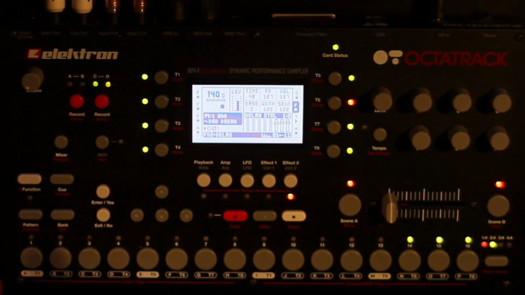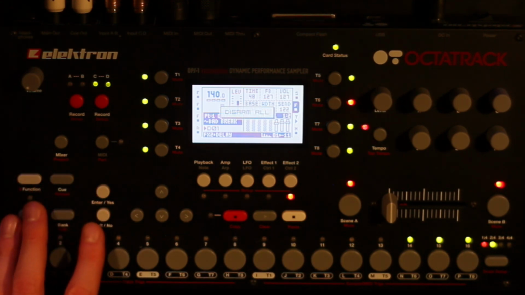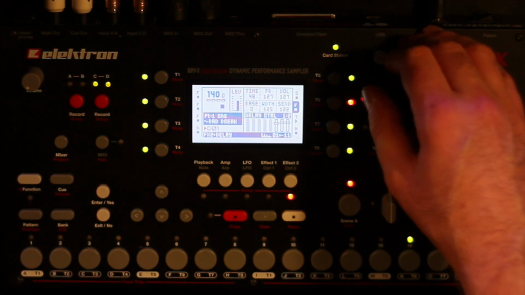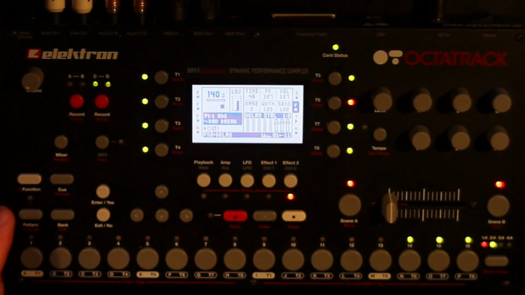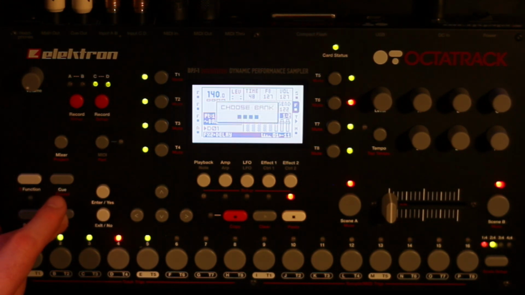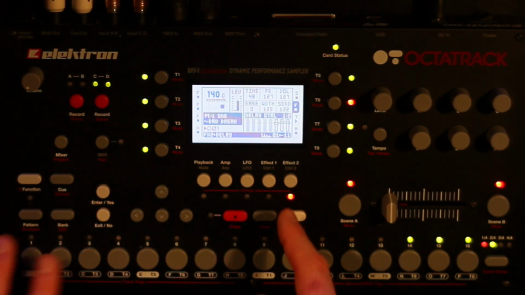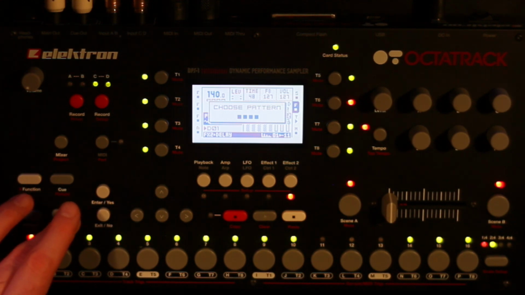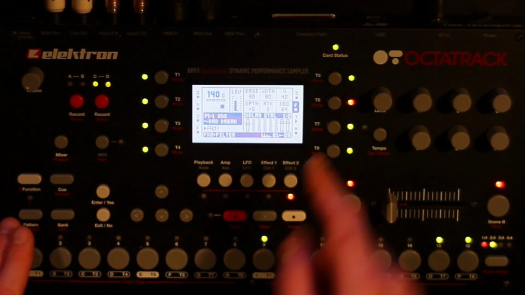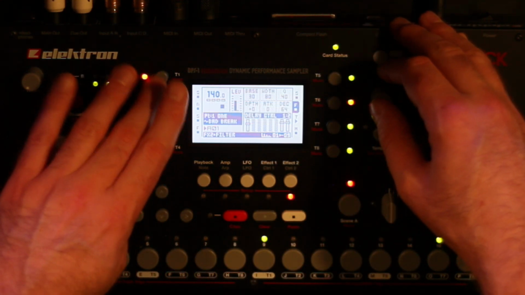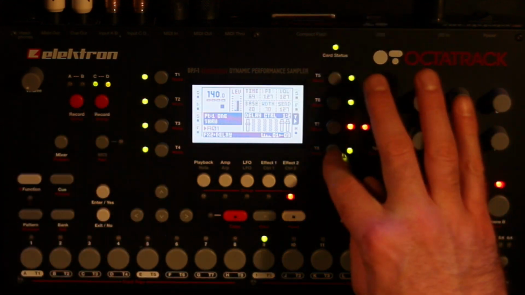And then what I'm always trying to do is trying to get the levels equal across the songs, which is a little bit tedious because you have to go through every bank and pattern and just check if the levels are consistent on every track.